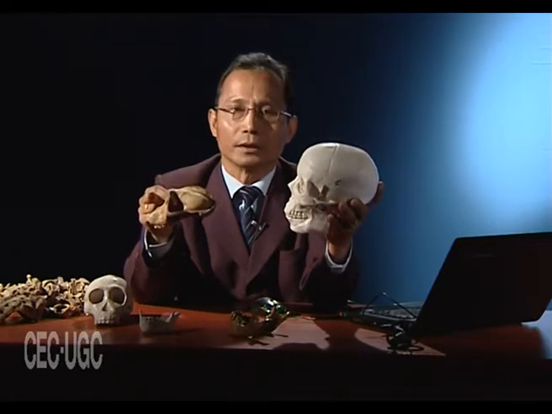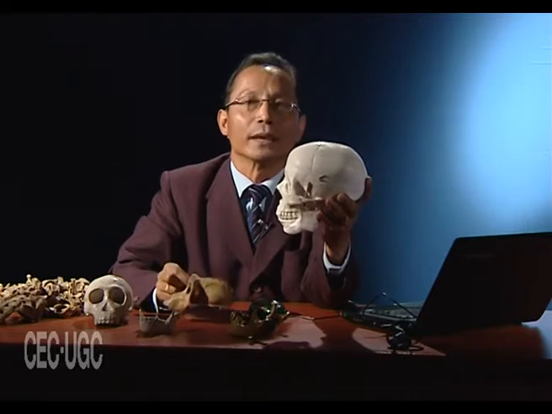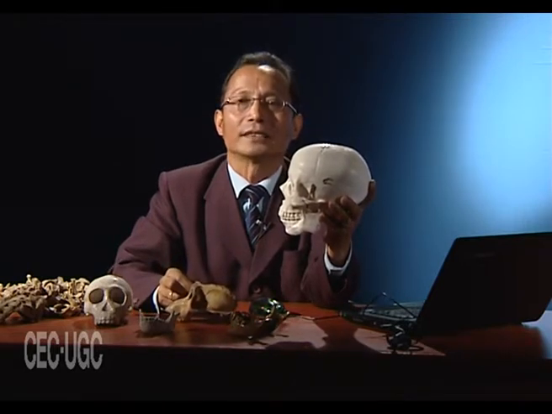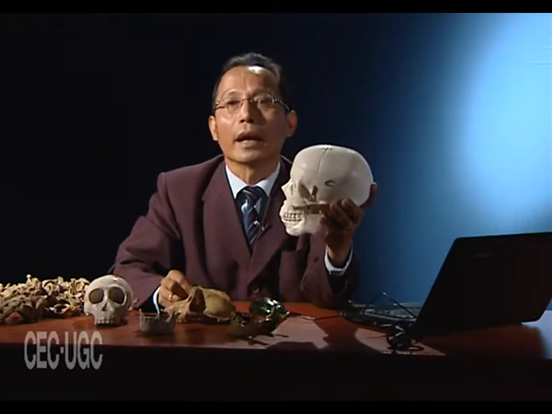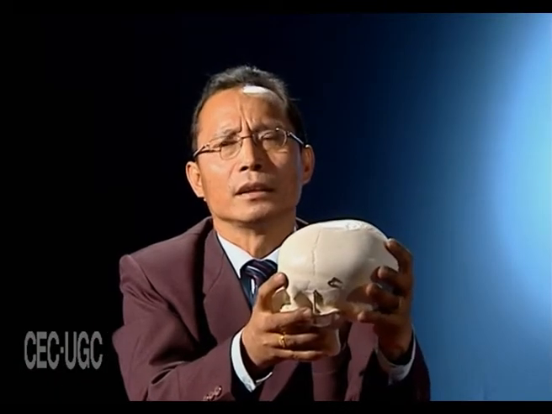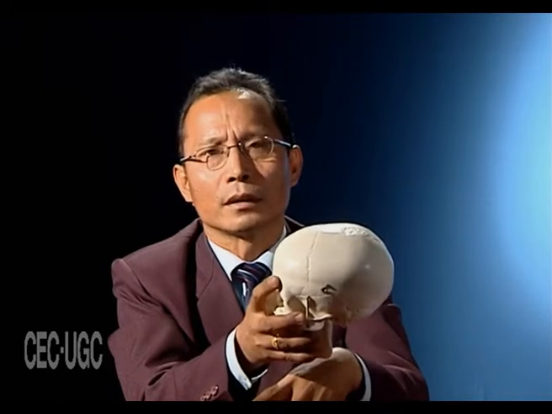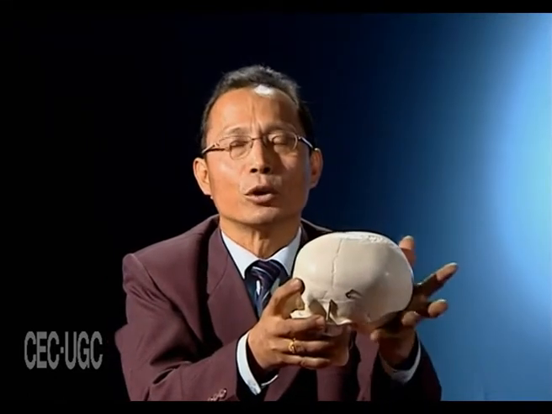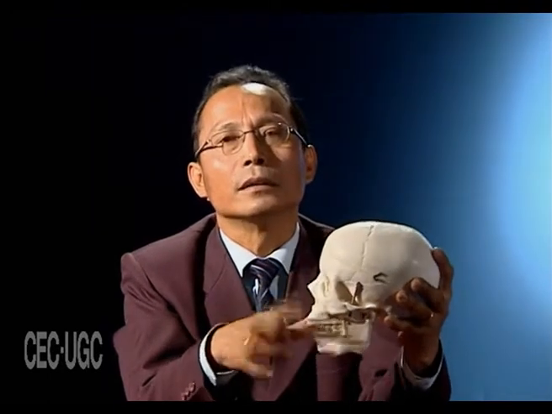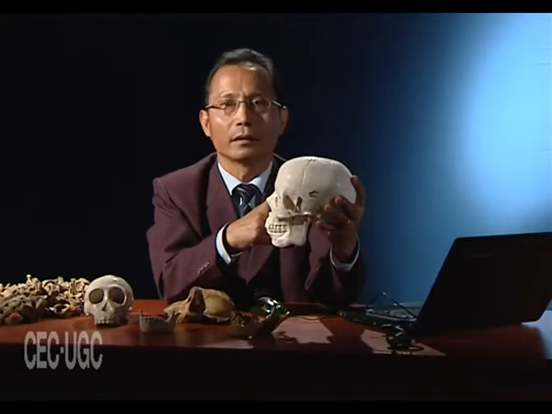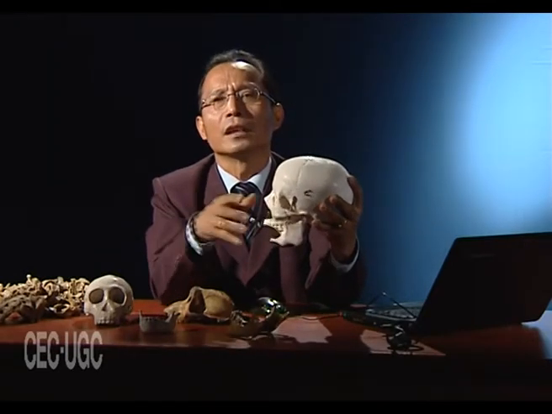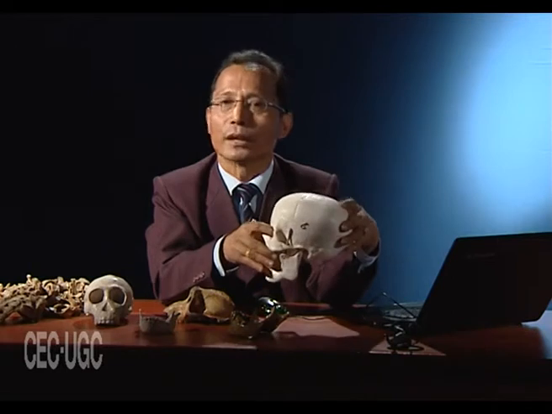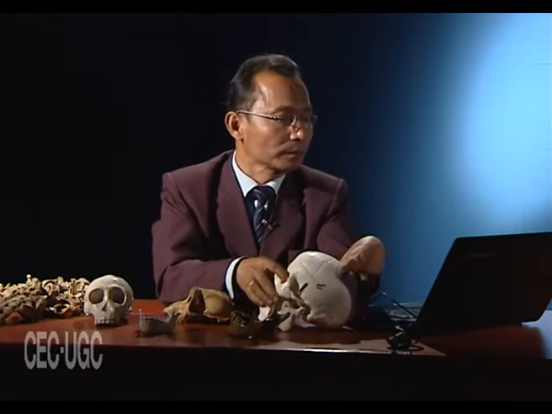Why? Because the brain in human beings or mankind is larger than that of the apes and monkeys. So the brain cavity naturally is small in apes and monkeys and large in man. So correspondingly what happened? The facial part diminishes in size for man and it retains its large size among apes and monkeys.